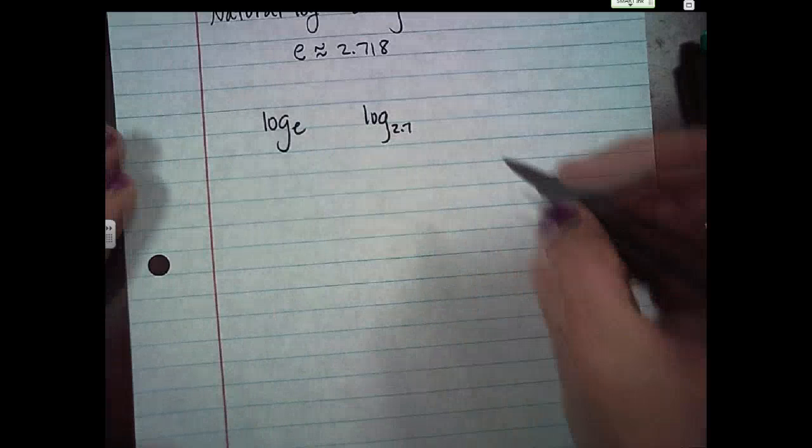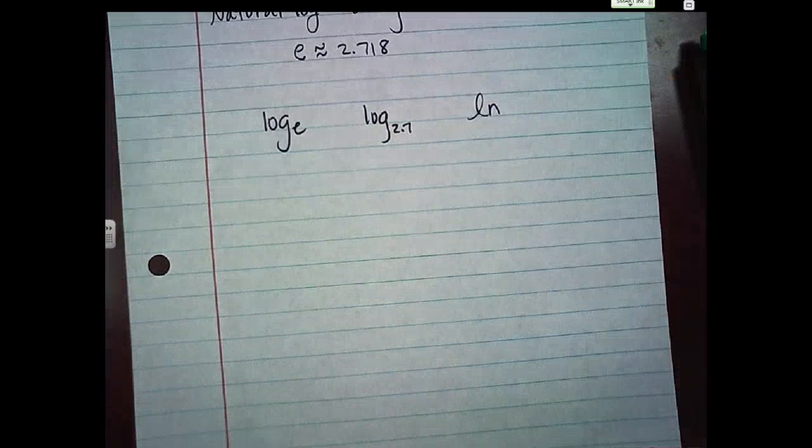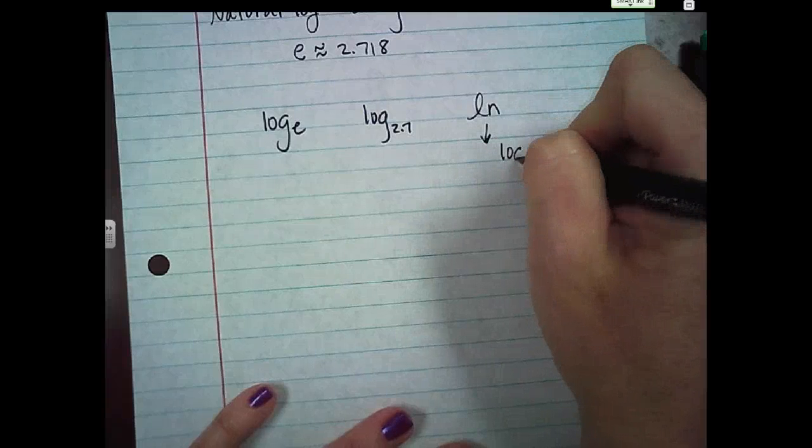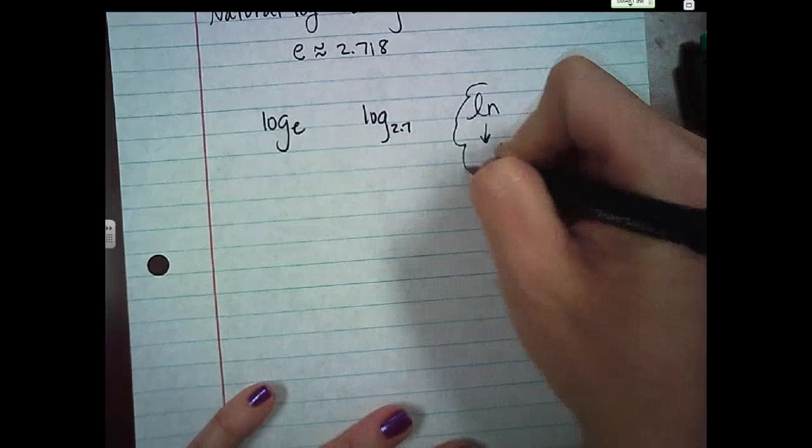Pi has its own day, right? Okay, well, because it's so important. Well, same with e. e is so important that they don't even call it this anymore. They just give it ln. A cursive l, a cursive l, and an n. And guys, that's the same thing as saying log base e. These are the same thing.